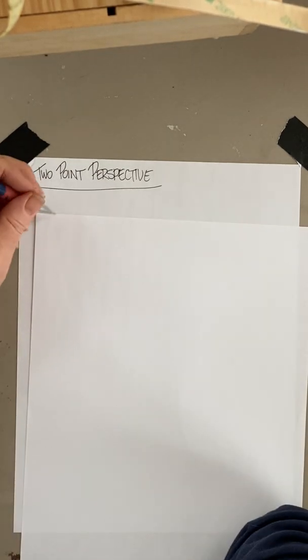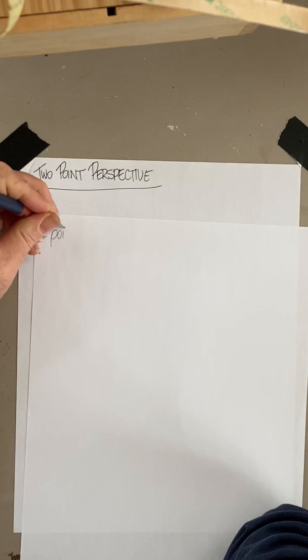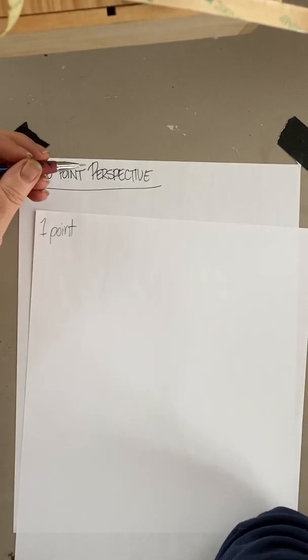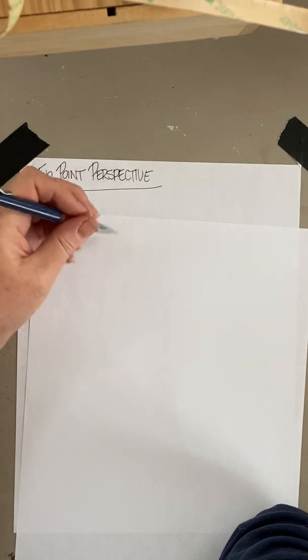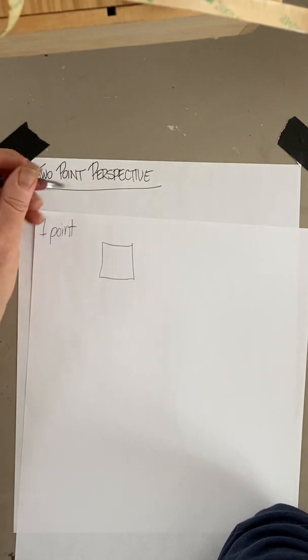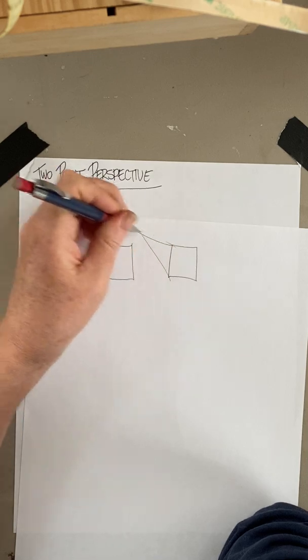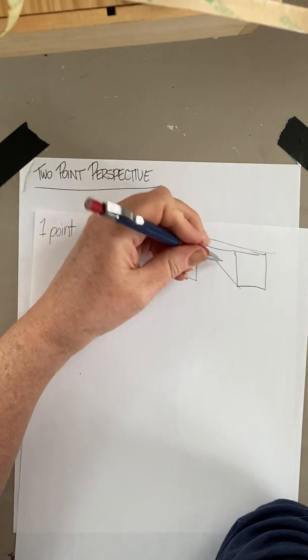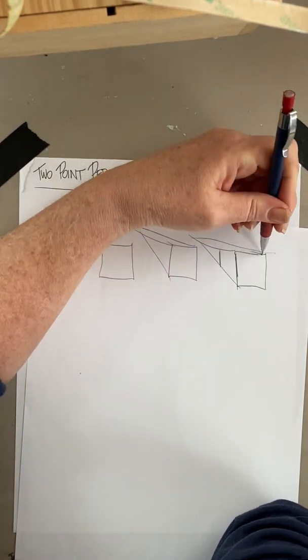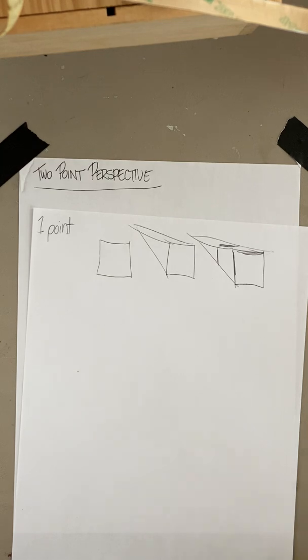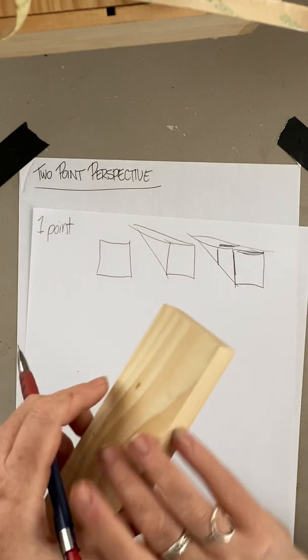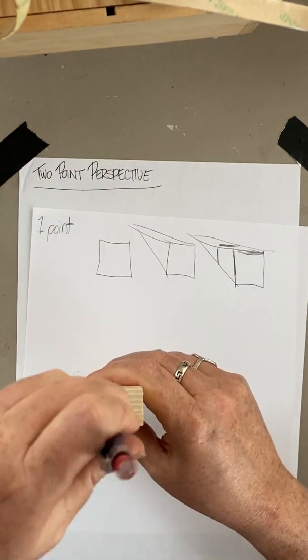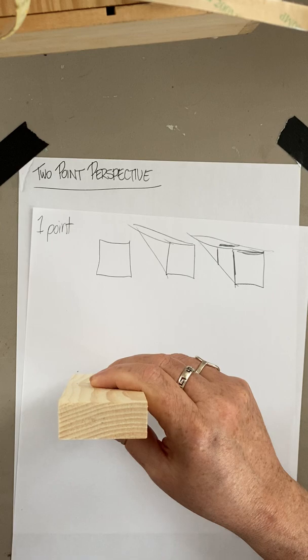Okay, so just going back to review a little bit. When we did one-point, again, you don't need to write this down, I'm just reminding you, the steps were: always start with the front of the object. Step number 2 was go to the X. Step number 3 was cut off the sides. Whatever you do at the front, you do at the back. So what that view was is this. It's when you are looking straight at the front of something.